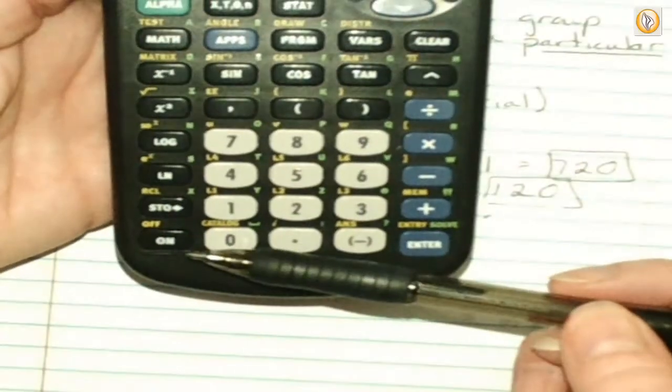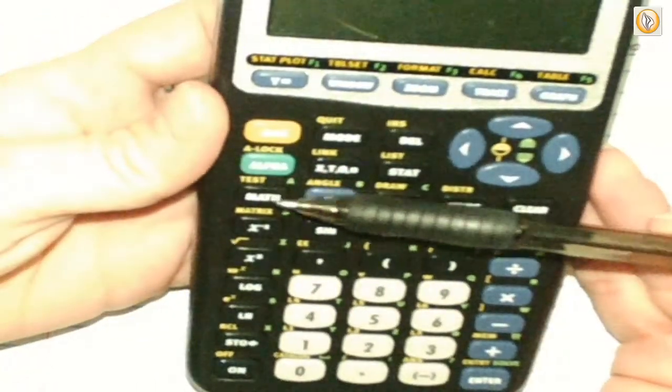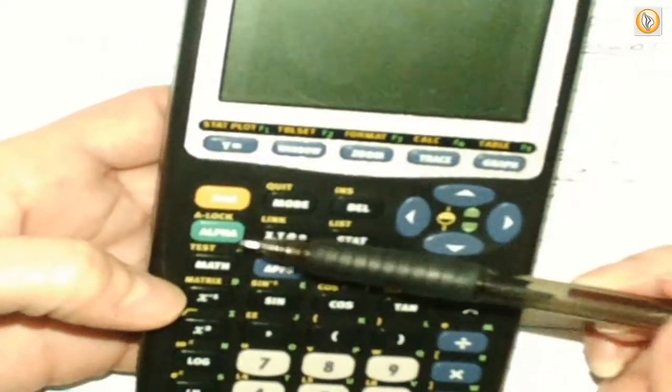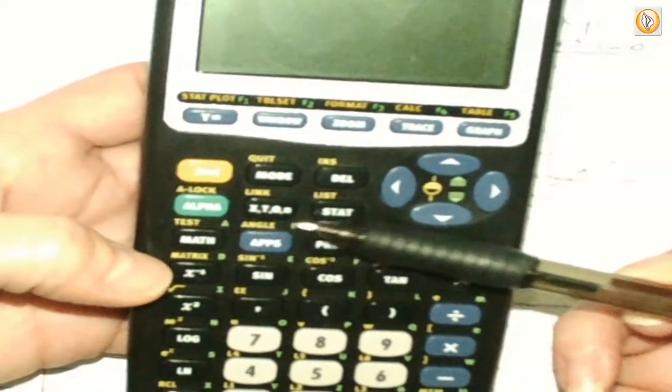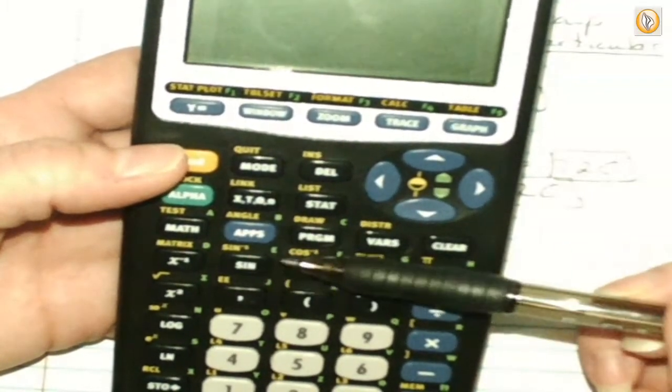So on the TIs, you see this button called Math. It's right below the green one. All the yellow words, you have to press the yellow button and then the yellow stuff works.